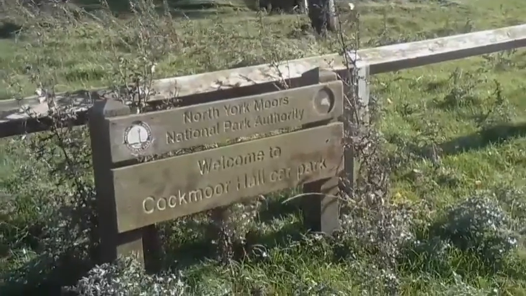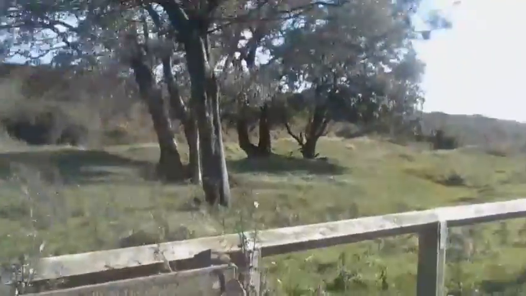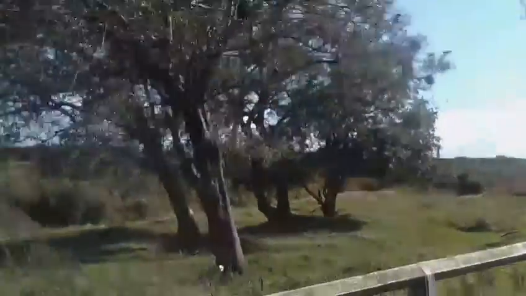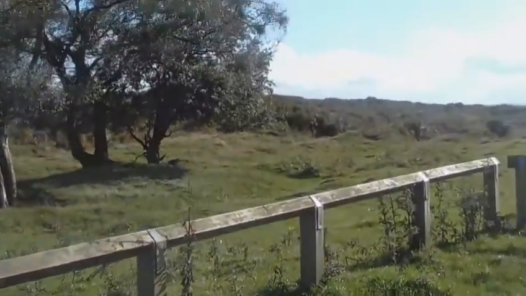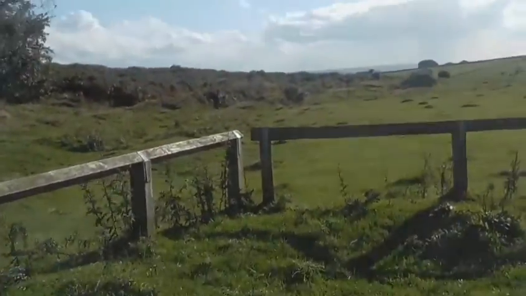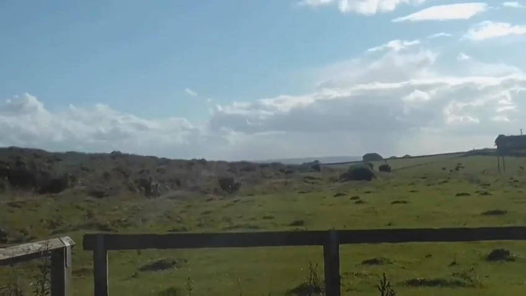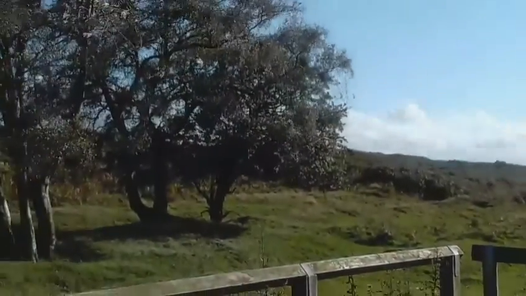You arrive here at Cockmore Car Park, which is on the Snainton to Troutsdale Road, and start heading over to Dalby Forest.